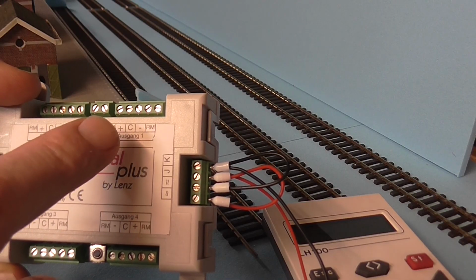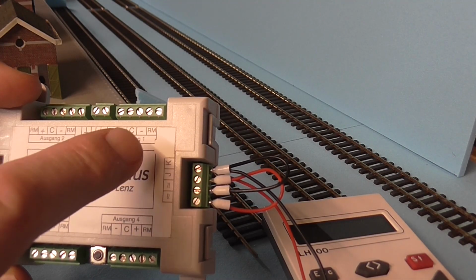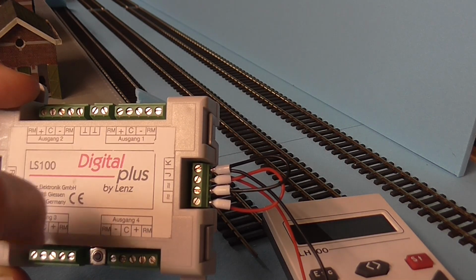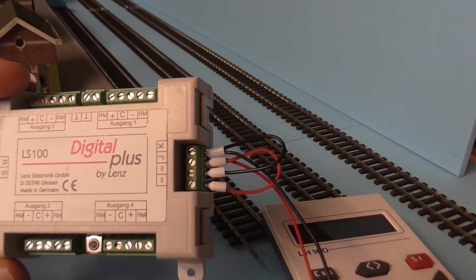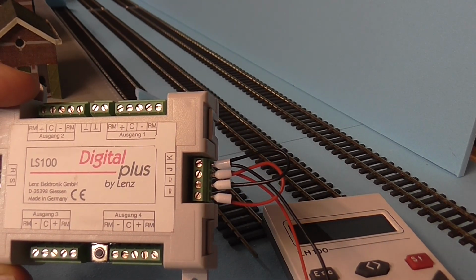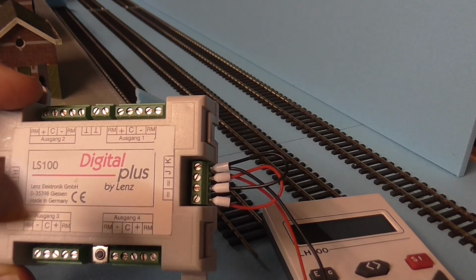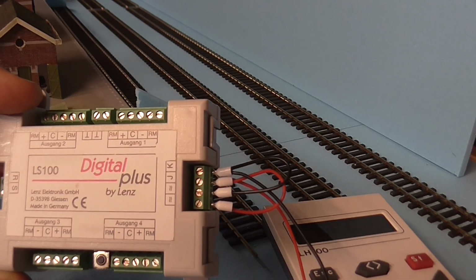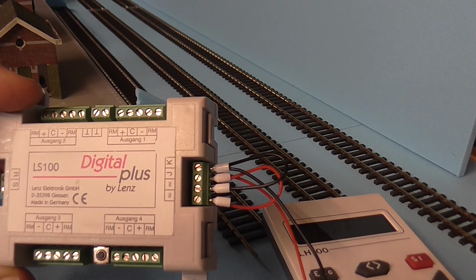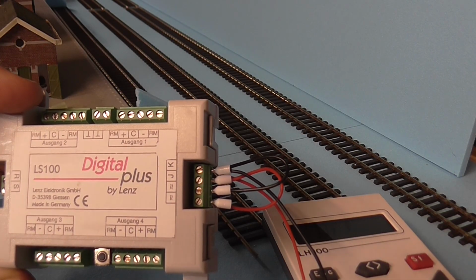You could also set it to the next group of 4, so 5, 6, 7 and 8. So just program this device to address number 5. You cannot use an overlap on here, so I couldn't program this to 3, 4, 5 and 6 because it's always groups of 4. So keep that in mind when you're setting these up.